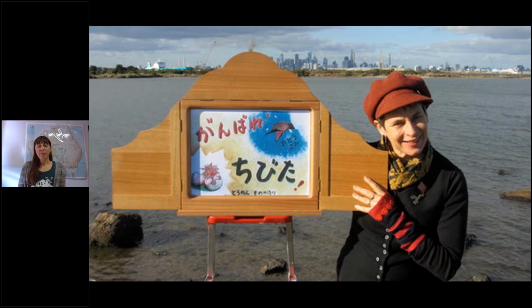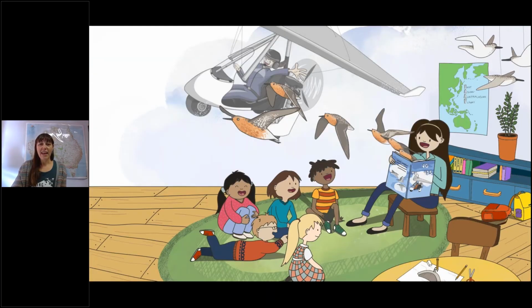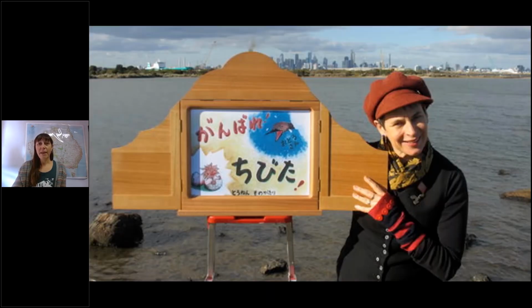And I'm really excited to be bringing Jackie's words to life through my illustrations. So that's one of my pictures there. And the book is about my flight and me flying around and telling everyone why shorebirds are awesome. It's a very cute book.